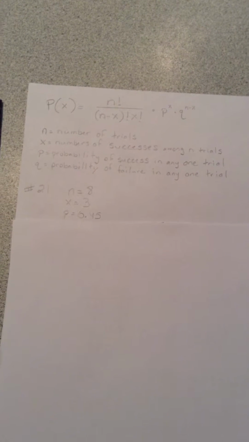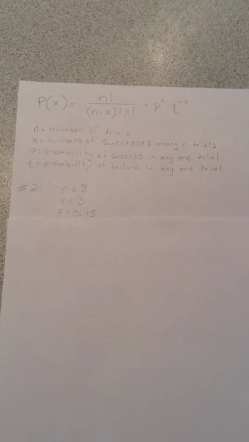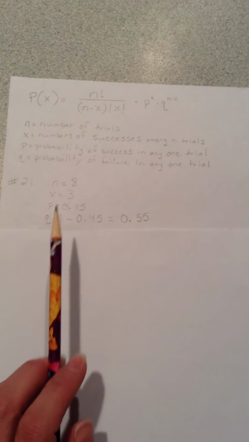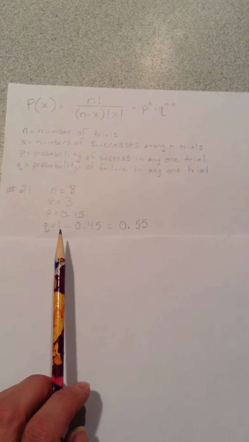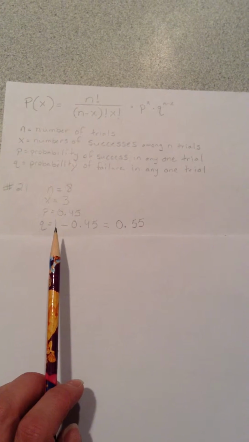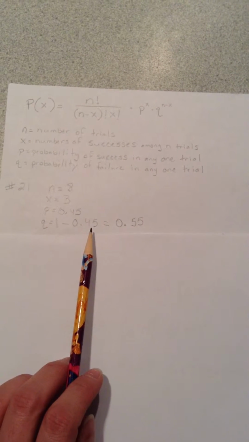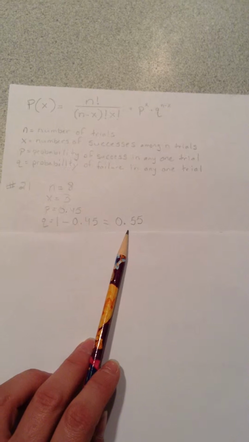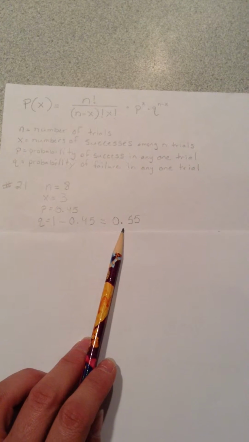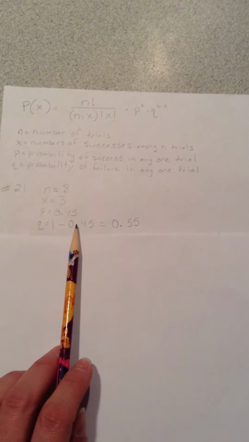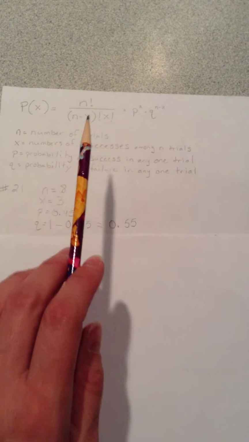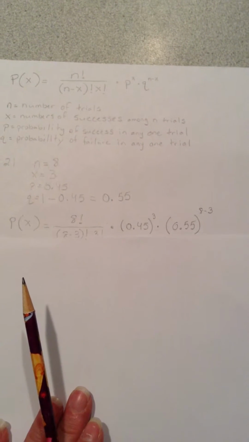for 45%. Now to calculate our Q, simple calculation, we just need to take the value of 1, that means all of the possible combinations, minus 0.45, that's our successes, and that will get our failure probability, 0.55. Now we have our 4 variables with which to plug into our formula, and you'll see that here.